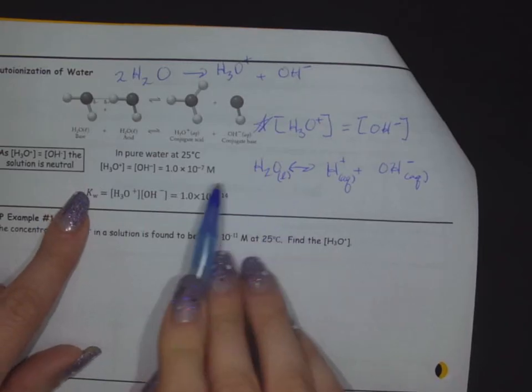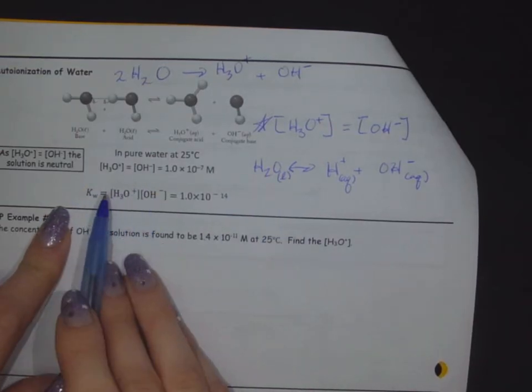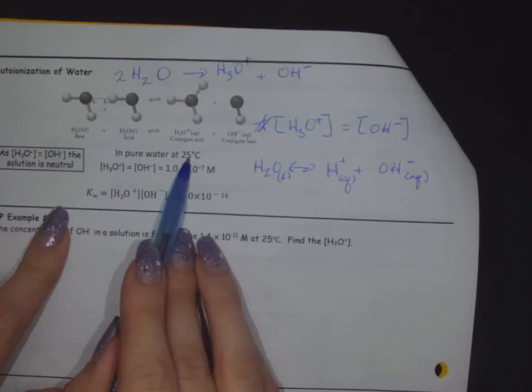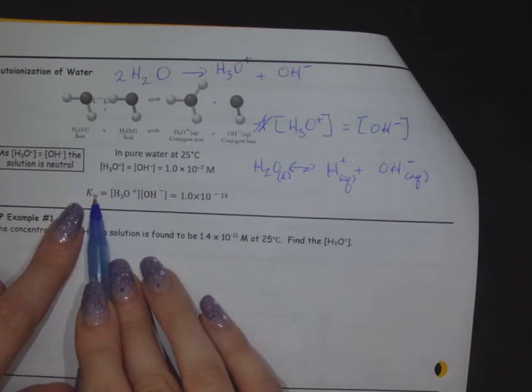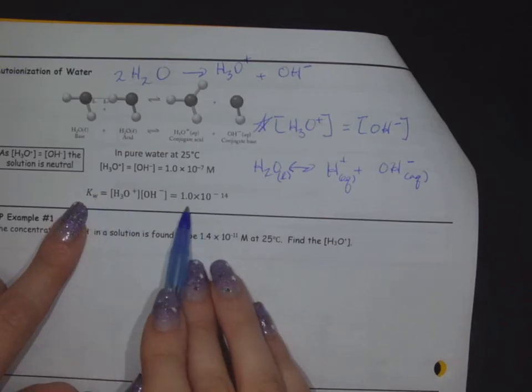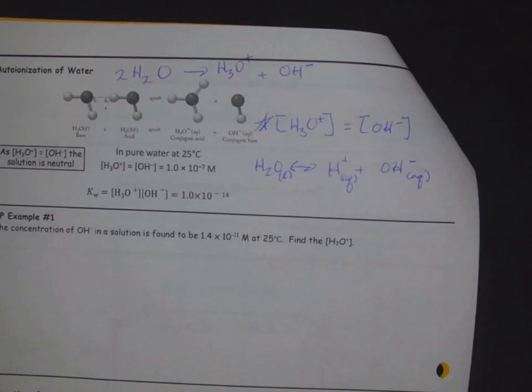And that's going to be the Kw. Kw is equal to that expression. Well, we did some testing at 25 degrees Celsius, and we found that the K value for water, that's what the W stands for, is equal to 1 times 10 to the negative 14.